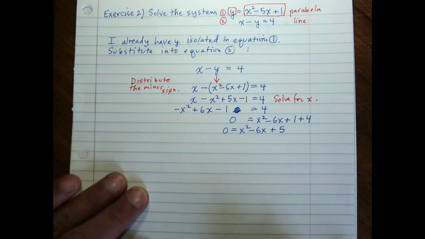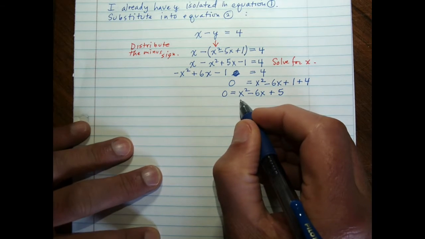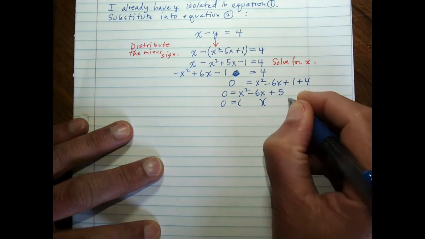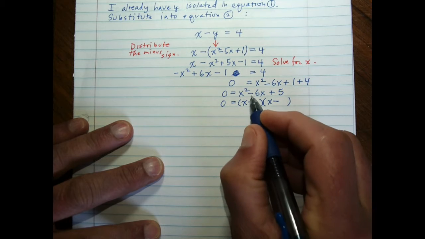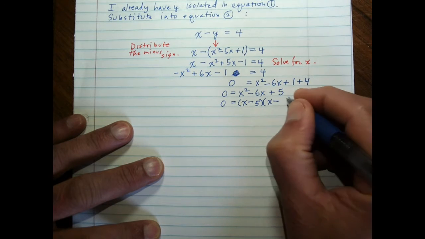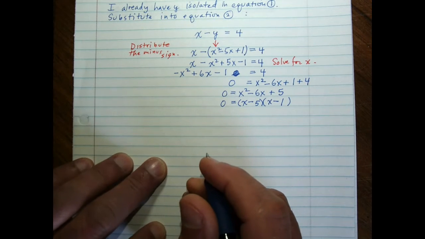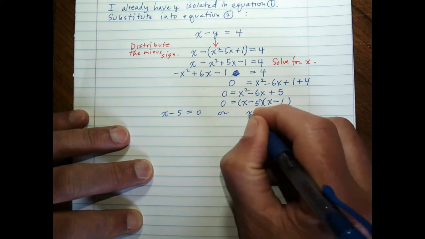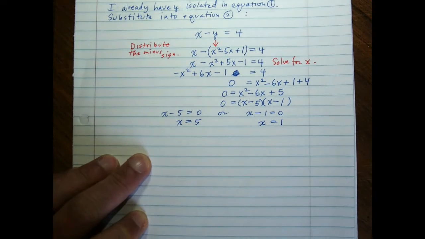That's a quadratic equation, and I want to solve it in whatever way I can. The quadratic formula is always a possibility, but if I can factor, that will be nice. Let's see if we can factor this: x and an x. If it factors, both signs must be minus, because we have a minus in the middle and plus on the end. The only way to factor 5 is 5 and 1. Negative 5x plus negative 1x is negative 6x, so that's going to work here. So x minus 5 equals 0, or x minus 1 equals 0. x is equal to 5, or x is equal to 1.